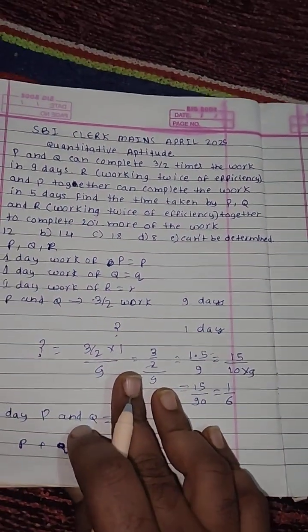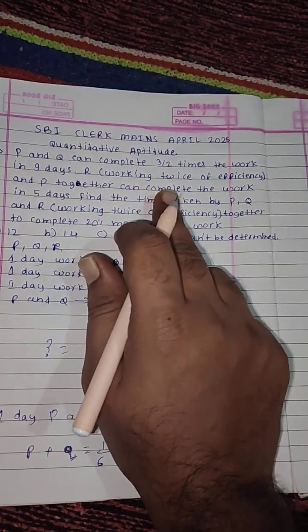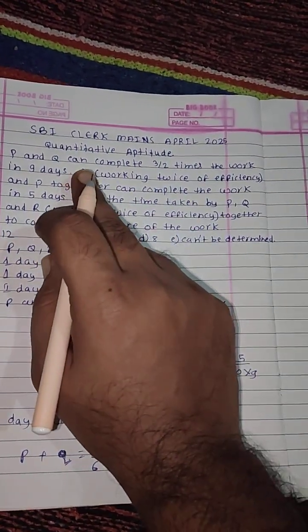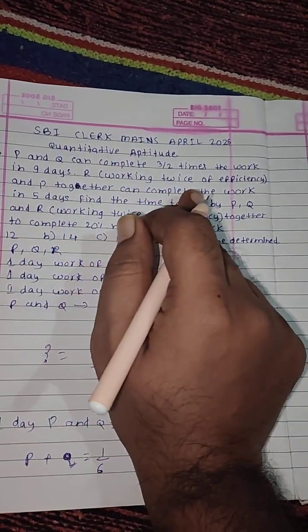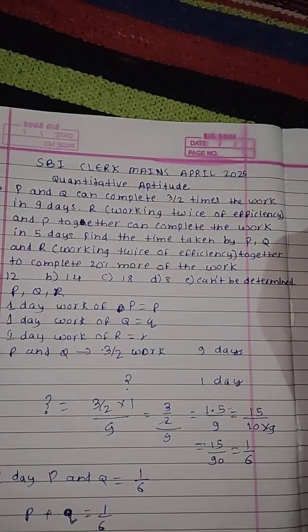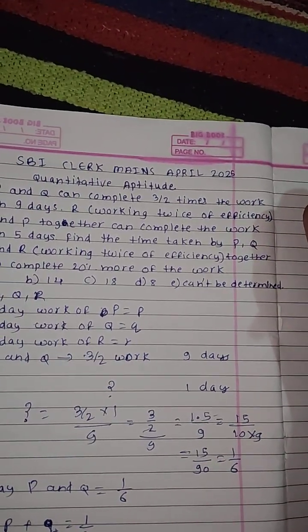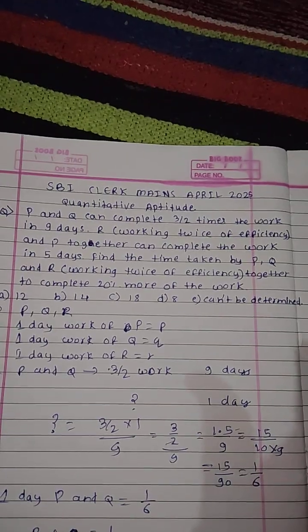Next we will solve the next info they have given. R working at twice the efficiency and P together can complete the work in 5 days. So R is twice the efficiency, which means we consider 2 times r, because twice the efficiency.